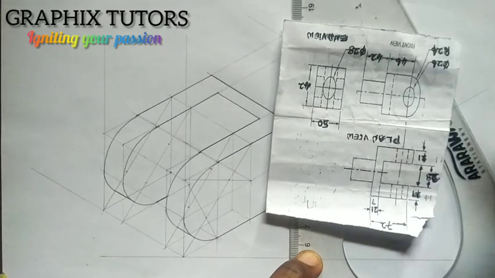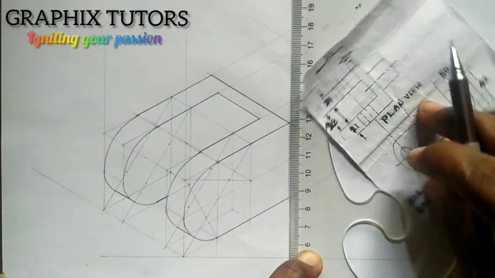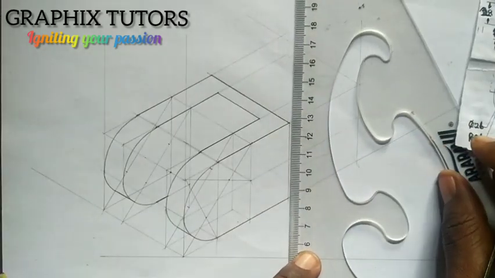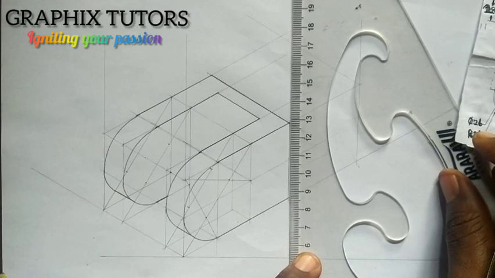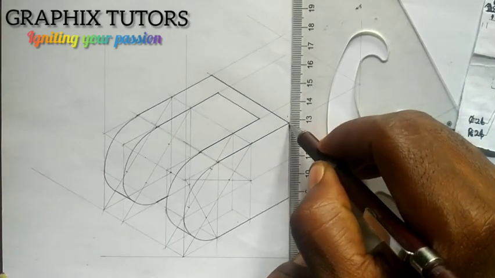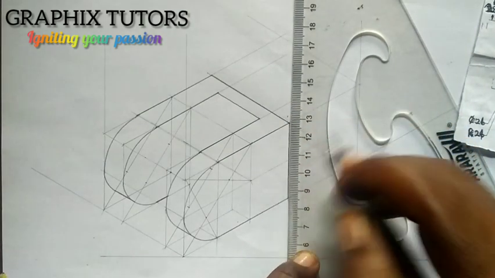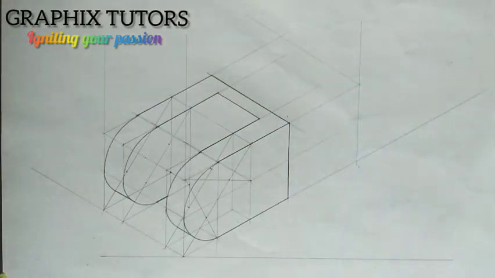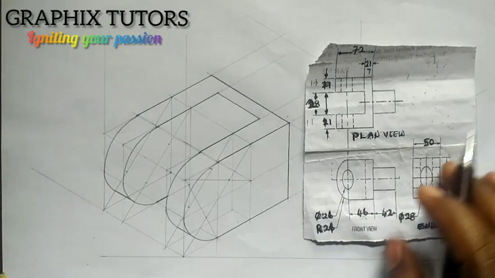So let's see. I'm closing up these places. Yes. So close it up to get this. Now the next thing we'll do is look at this very well.